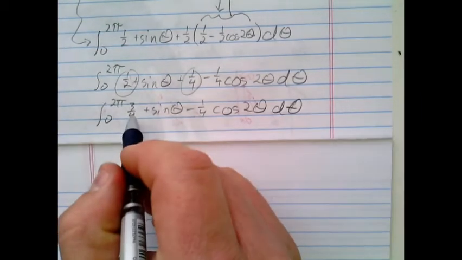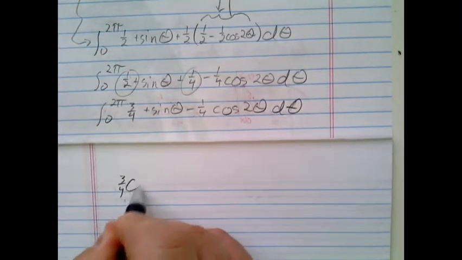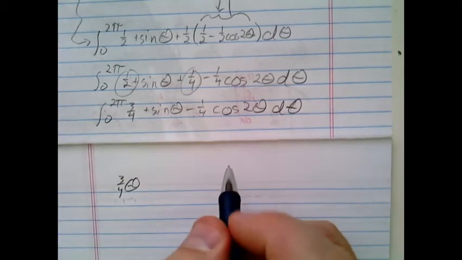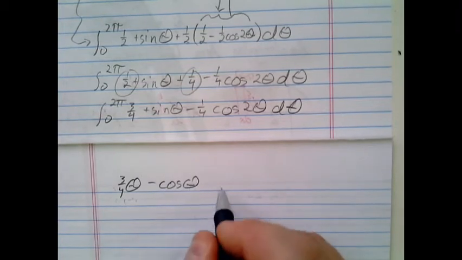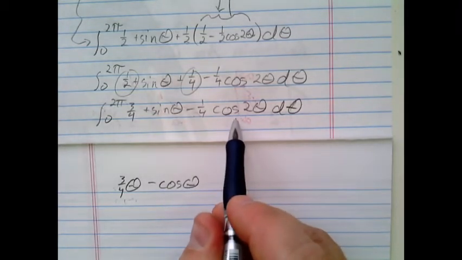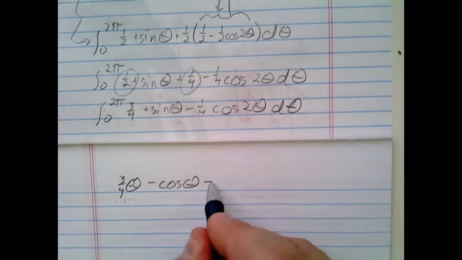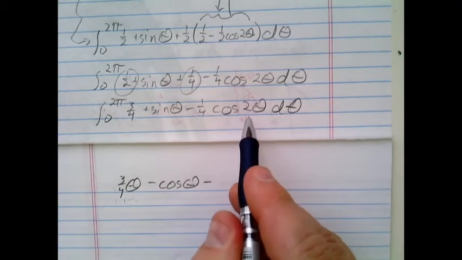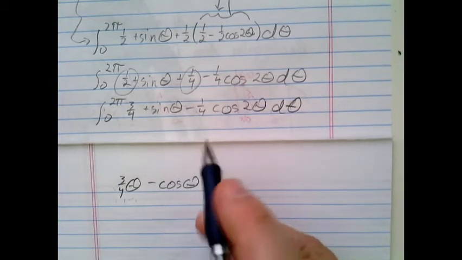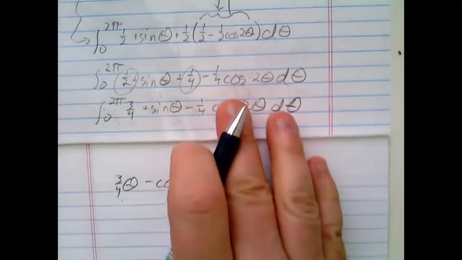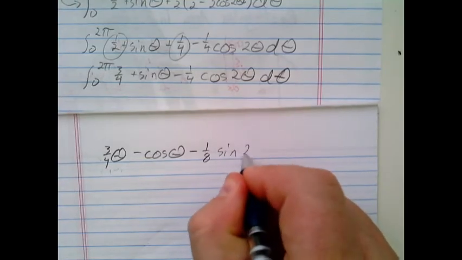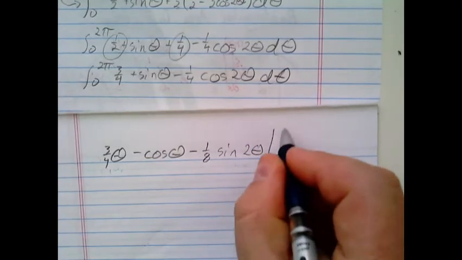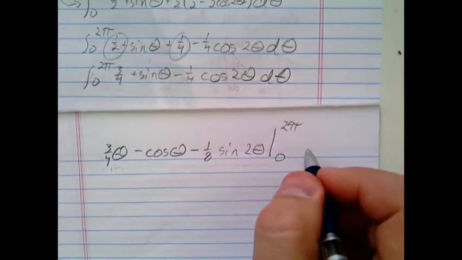Okie dokie. That's just a constant, so its antiderivative is itself times the variable of integration. The antiderivative of sine, we've already said, is negative cosine. Here, the cosine becomes a sine. The negative sign out front won't change. However, to reverse the chain rule, I have to divide by a 2, so that'll become a 1/8. 1/8 sine 2 theta. That needs to be evaluated from 0 to 2 pi.